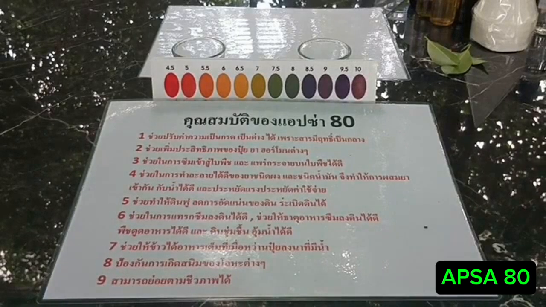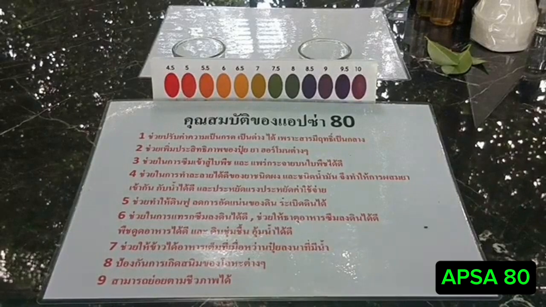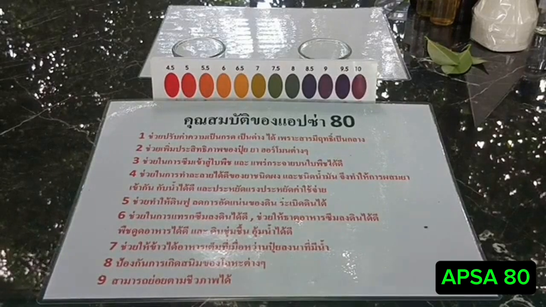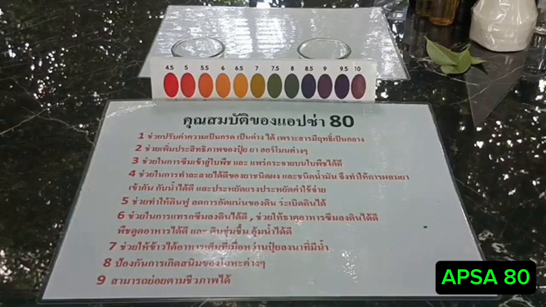AXA 80 is not a fertilizer or pesticide, but an agent that enhances their efficiency. It allows for farming in various ways at the same time and also helps reduce soil compaction, so it covers a lot of ground. It's an efficiency-enhancing agent that makes fertilizers or pesticides work better.